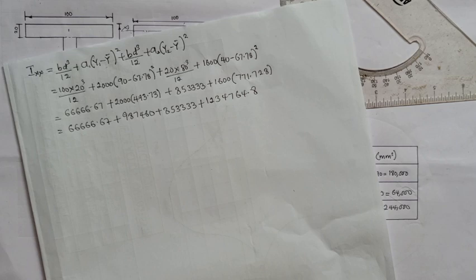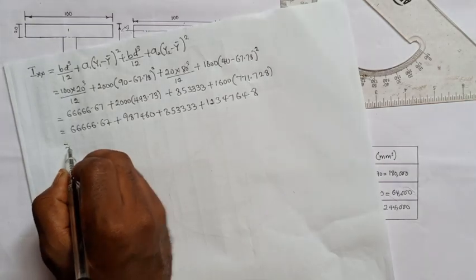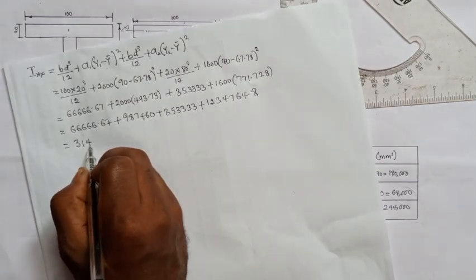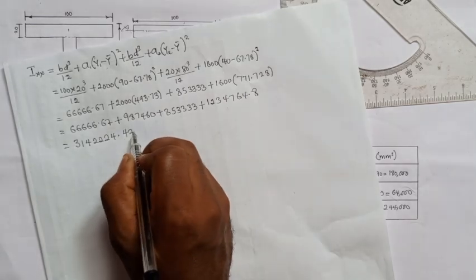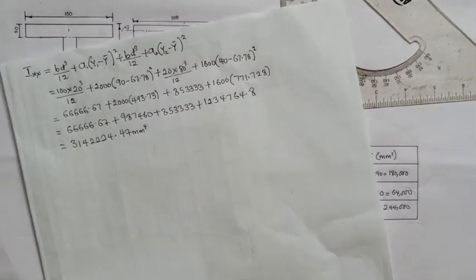666666.67 plus 987460 plus 853333.33 plus 1234764.8, and we're having this to give me 3742224.47 mm to the power of 4, right?